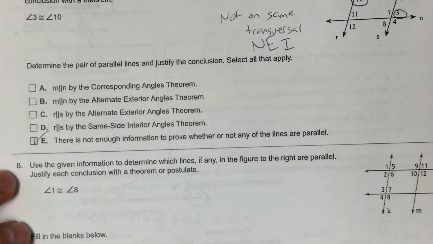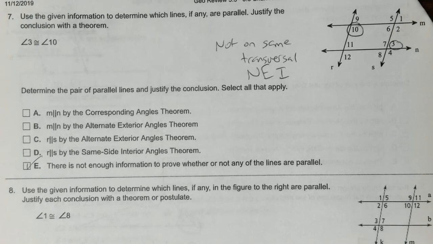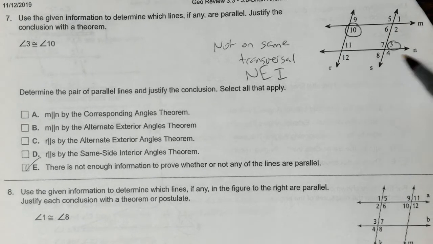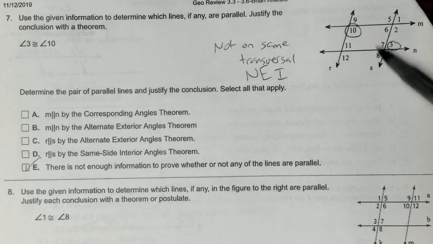So that one's E. So not enough information on 7. Because they're not on the same transversal. N is not your transversal, S is not your transversal, because they're not touching that.